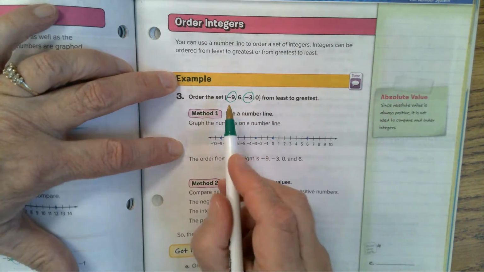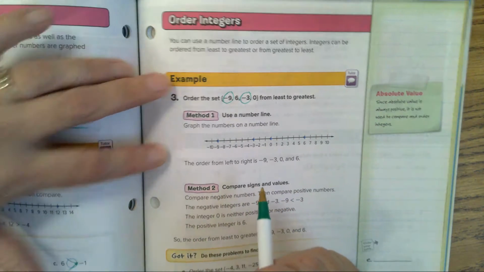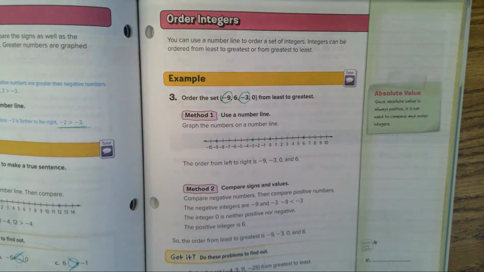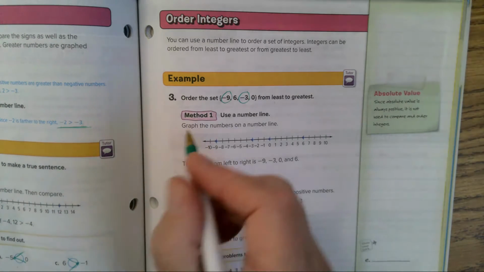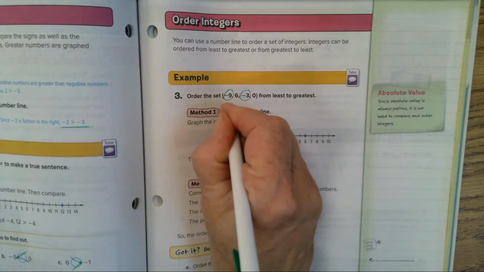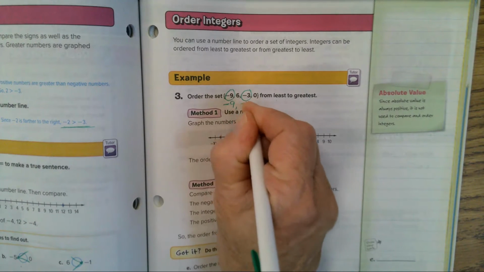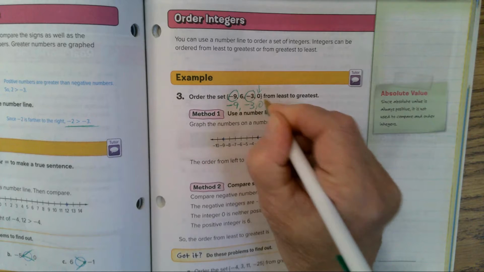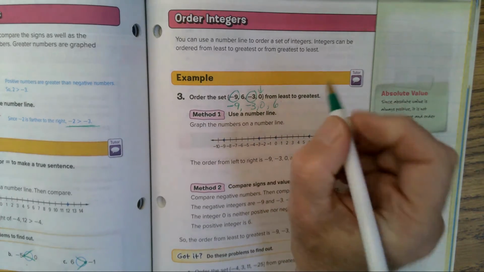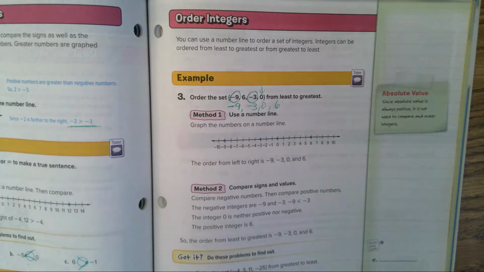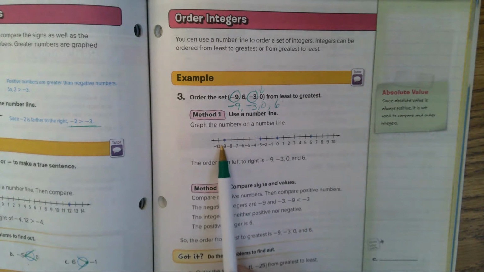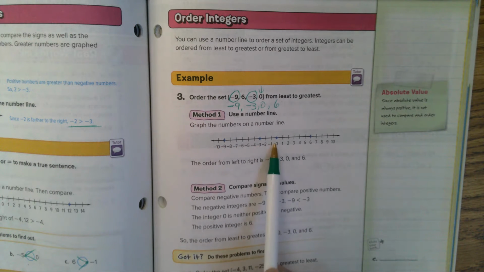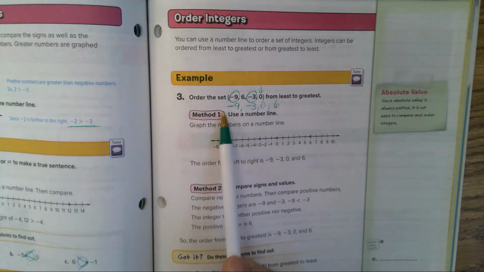Well, the negative numbers are the smallest numbers, right? Which one's smaller, -9 or -3? -9. So I would put -9 down first, then -3. And then I have 0, and all I have left is 6. Okay, write those down. They already put them on the number line for you. -9, -3, 0, 6. So you can see how to put them in order.